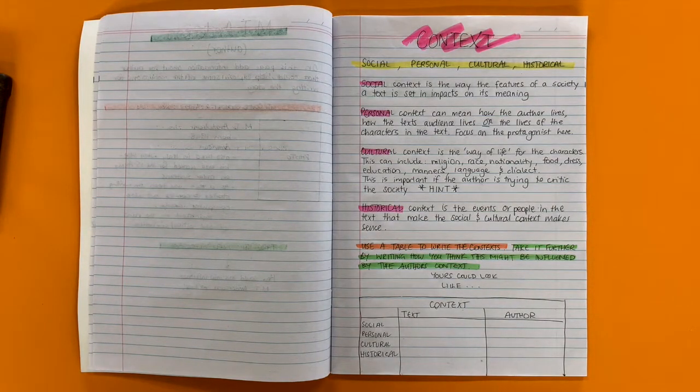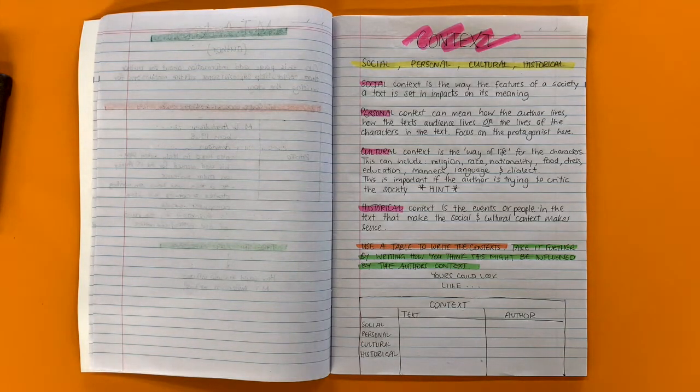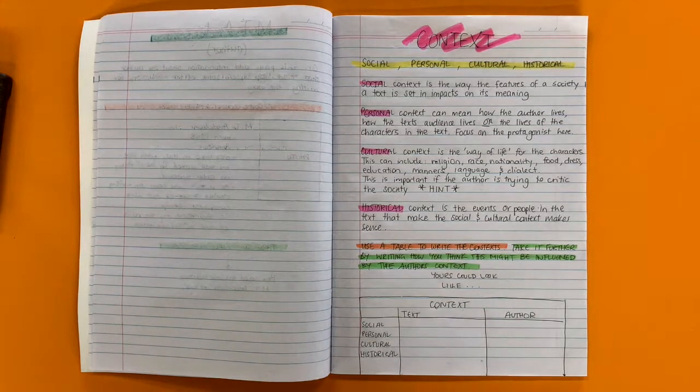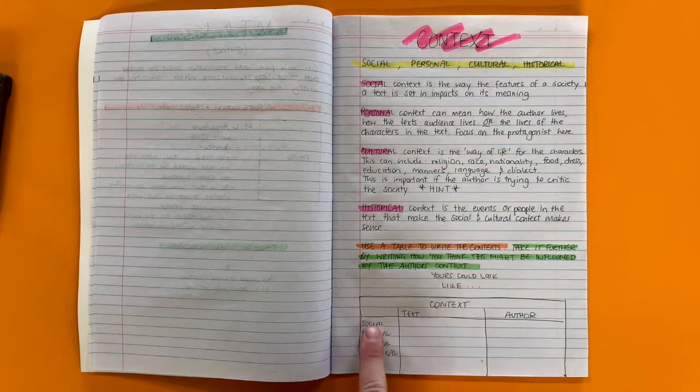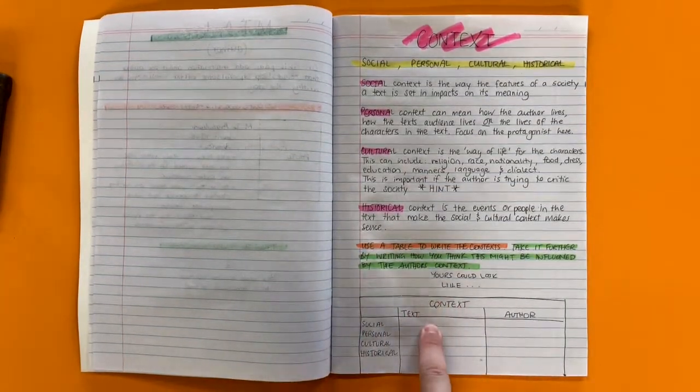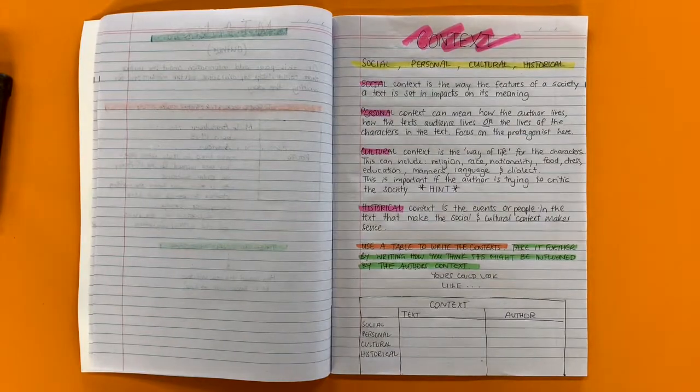I would always recommend using a table to write these contexts down. And you would take it further by writing how you think this might have been influenced by the author's own context. Here just below I've written what it could look like. For an example, you could have social context. In the text, the social context for Feed, for example, is a futuristic dystopian country. It's the US. We talk about consumerism, we talk about the influence of technology, etc.